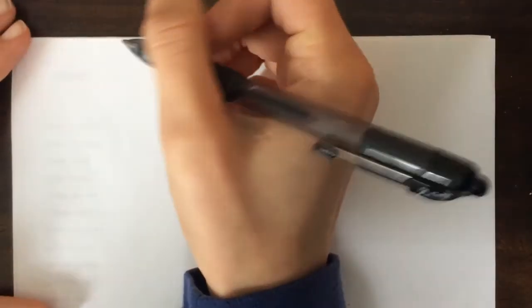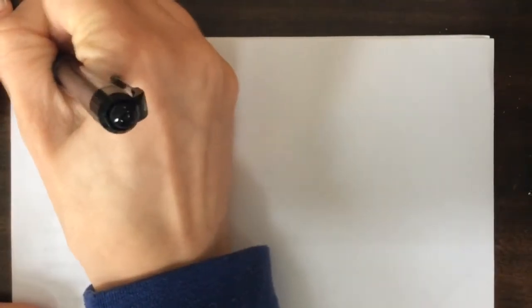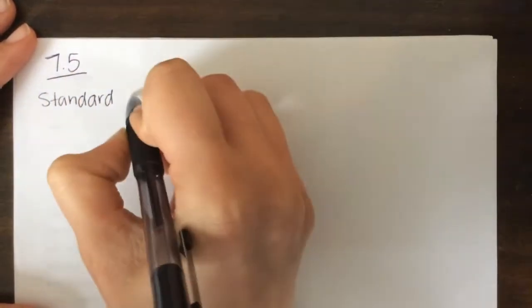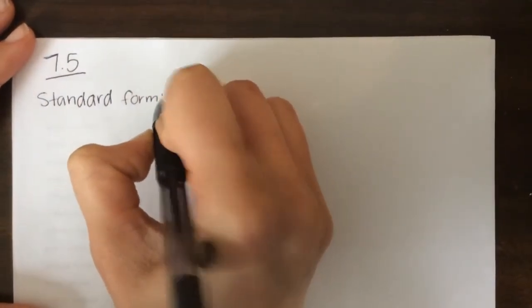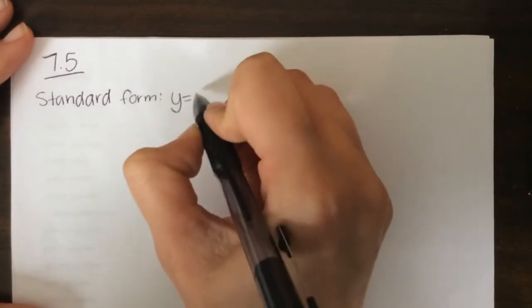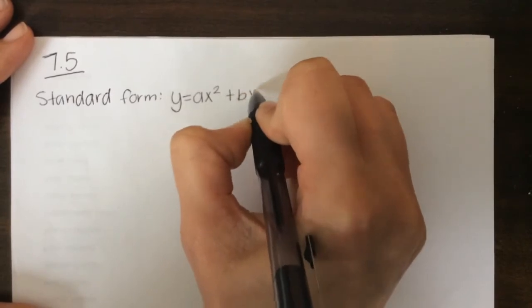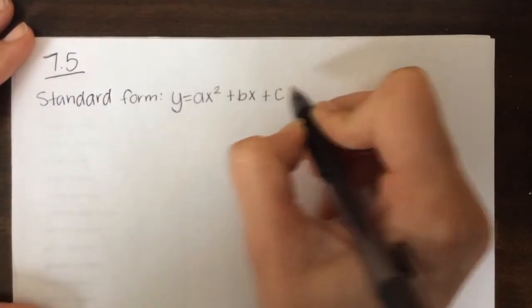So today we're going to be working on task 7.5. And one thing before we get started is we need to review standard form. So remember that the standard form of a quadratic equation is y equals ax squared plus bx plus c.